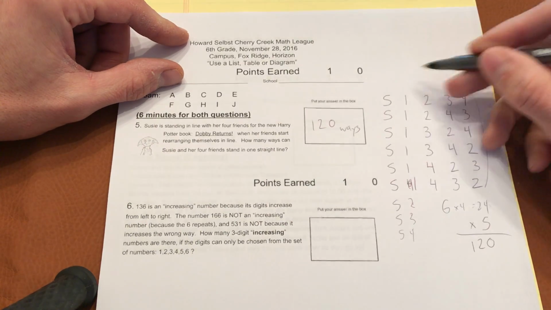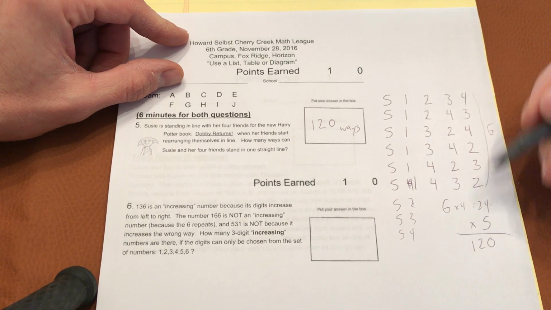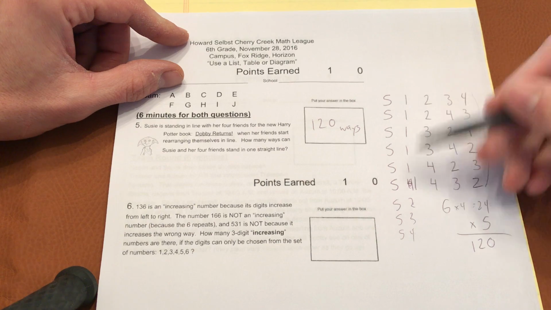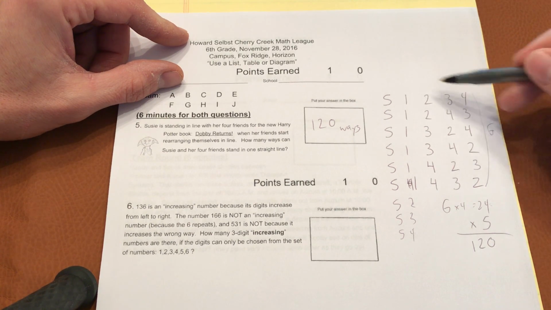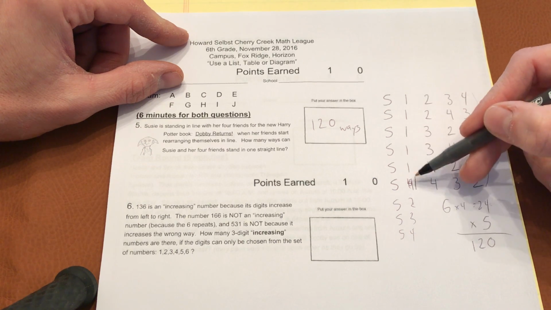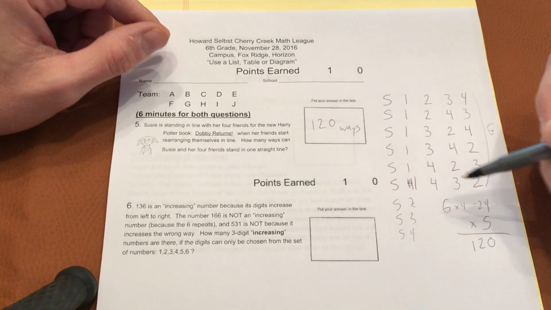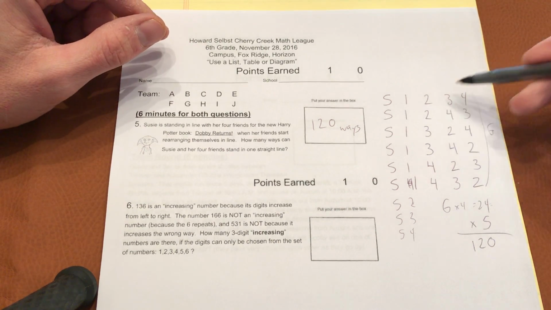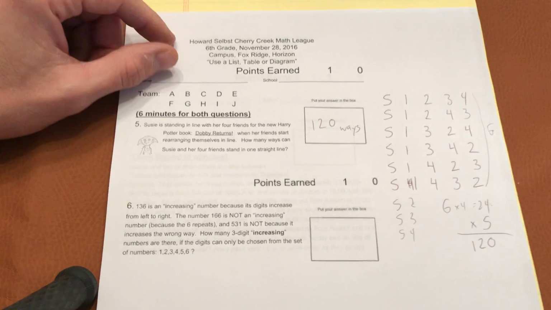You just don't have time to go through all of the actual ways. So you pick the first 2, rearrange everything else, and then know that you're going to multiply once to say Susie's still in front but somebody else is second, and then multiply by 5 because it's either Susie, person 1, 2, 3, or 4 in the very front with all these permutations.